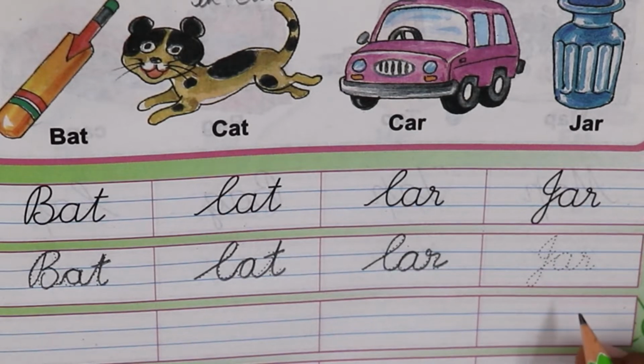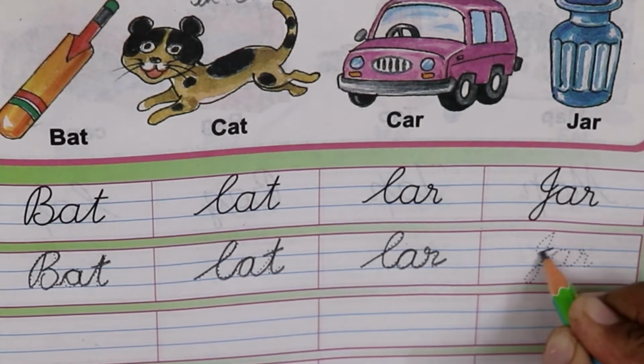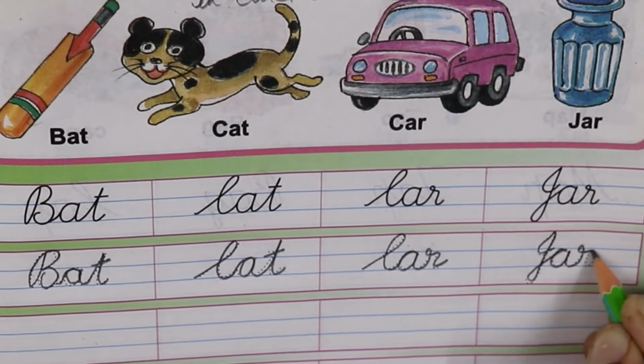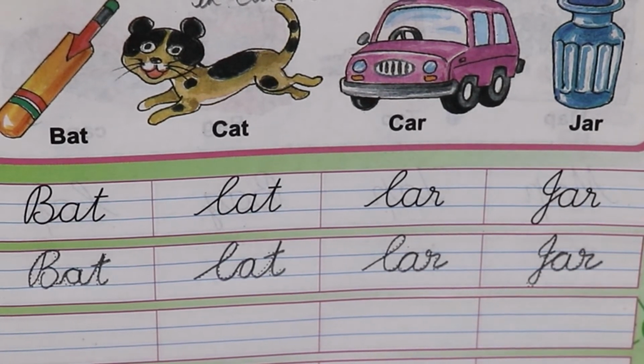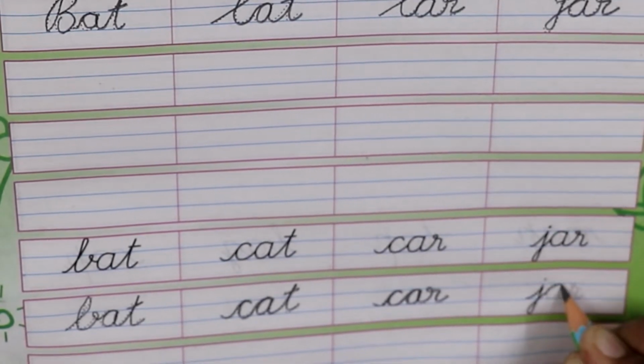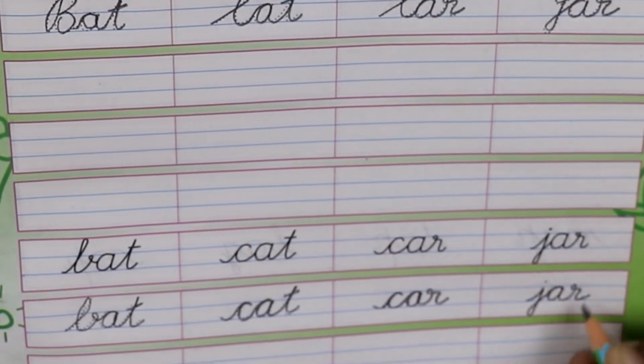Next word is jar. First we will write J as capital, J-A-R, jar. Now we will write J small, jar.